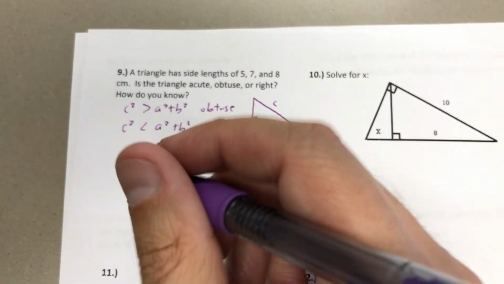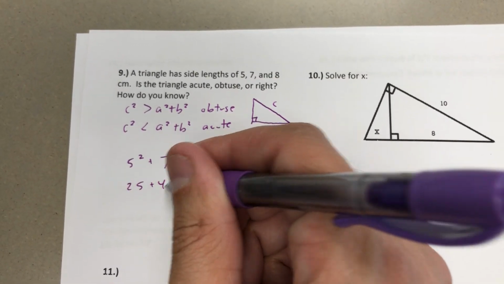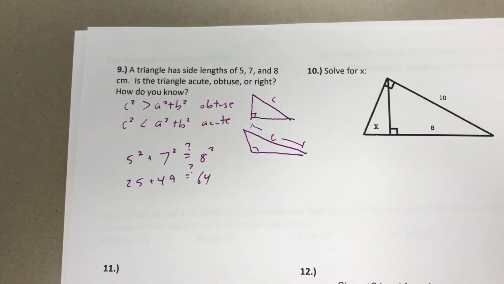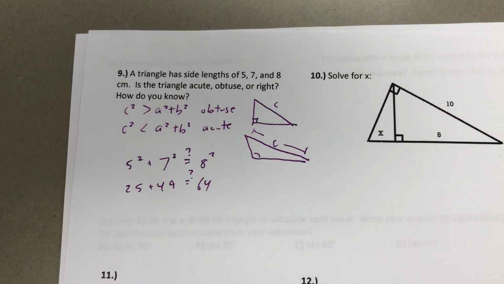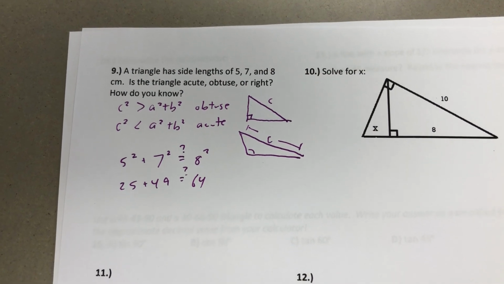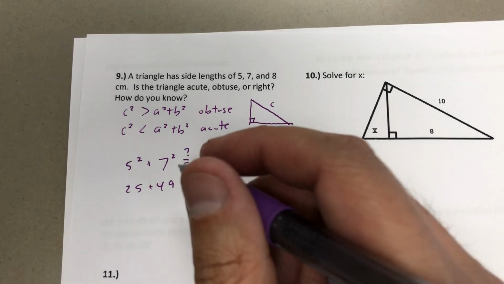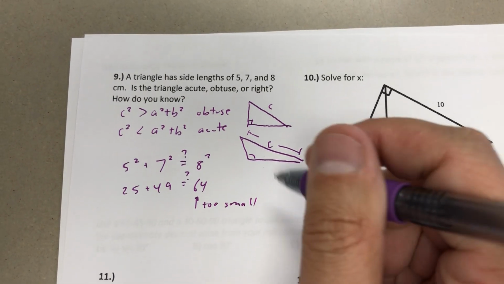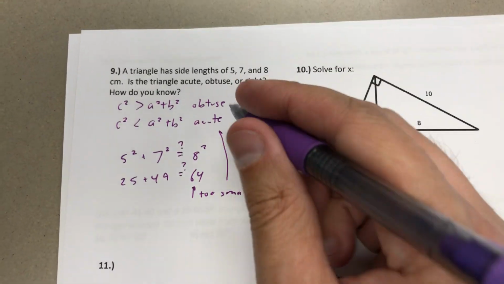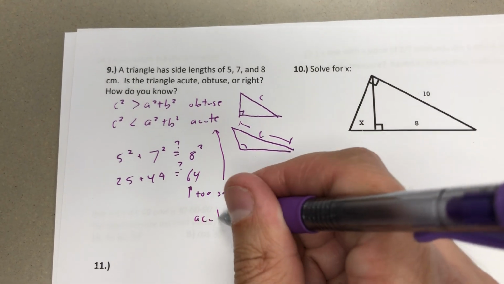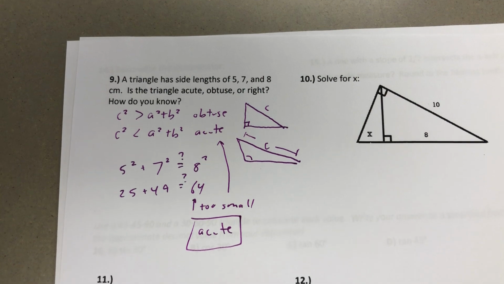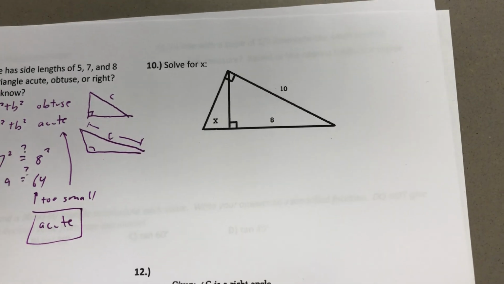And in this particular case, that's 25 plus 49. And the question is, is that equal to 64? And the answer is no. 25 plus 49 is equal to 74. So this is too small, which means that we are going to have an acute triangle, because the c side is smaller than it would be if it was a right triangle.